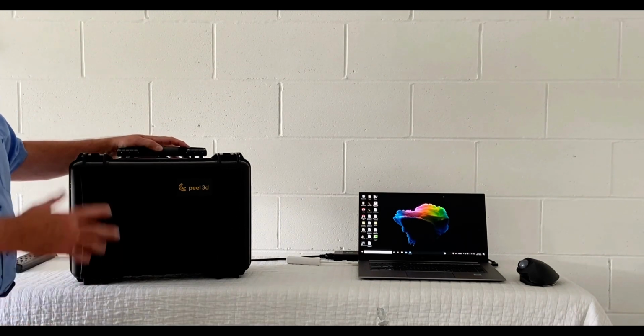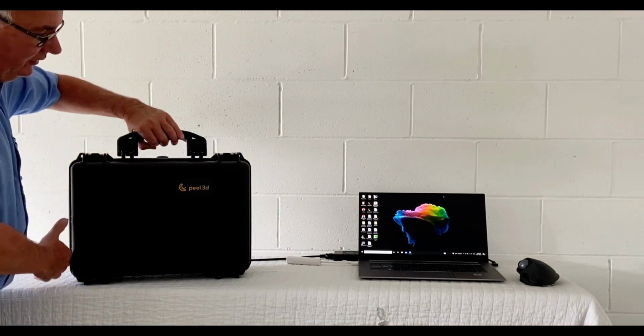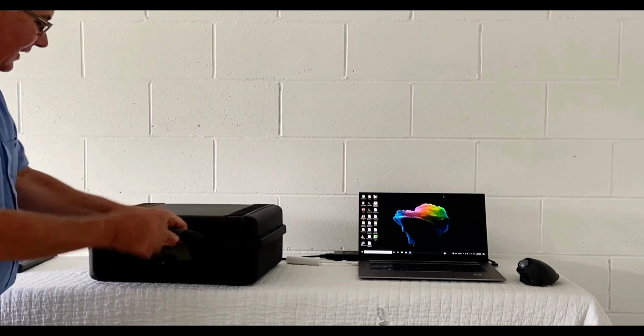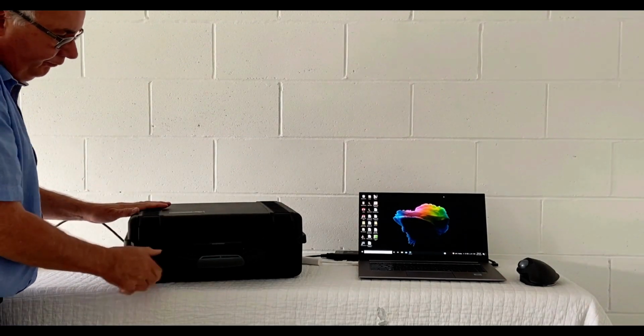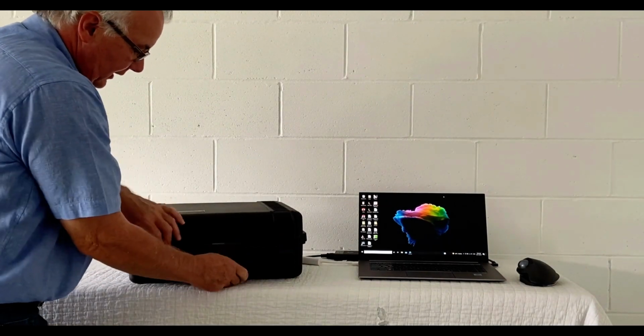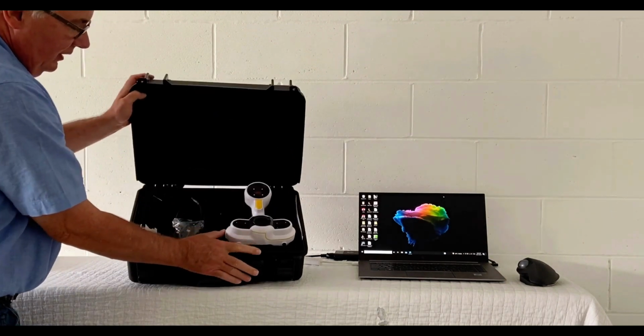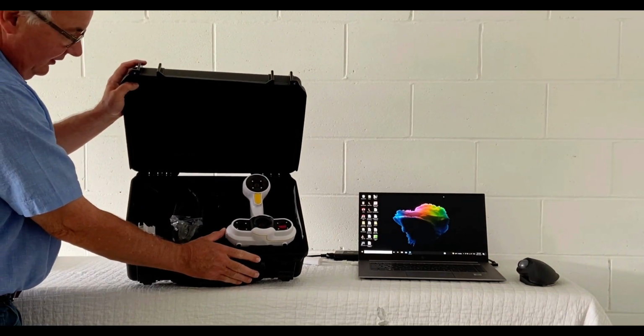Here we have the carrying case from Peel 3D. You can see the Peel logo on the side there. We're going to do a quick unboxing with my colleague Mark Jewell. And as we open up the container, we can see the unit there on the right-hand side.